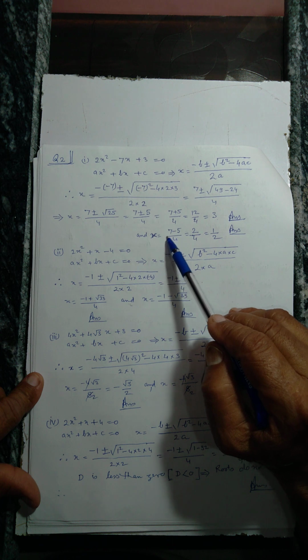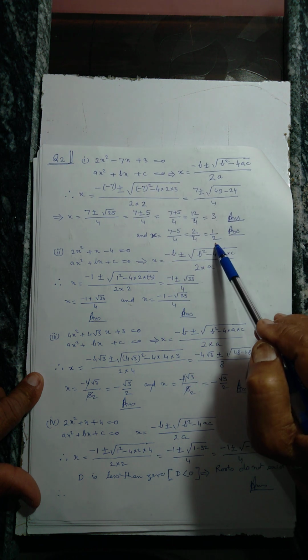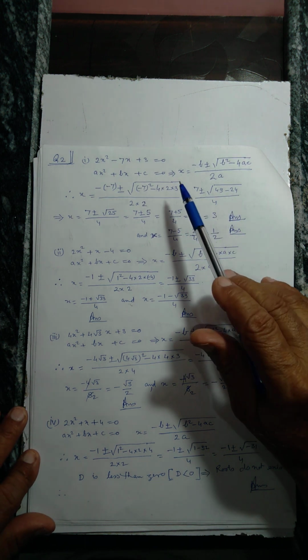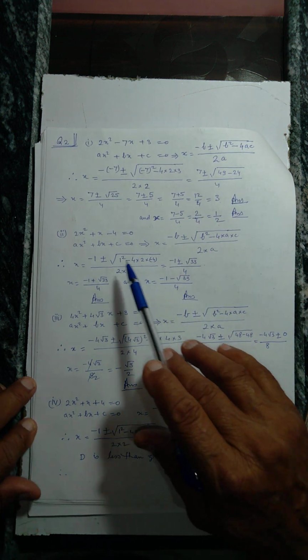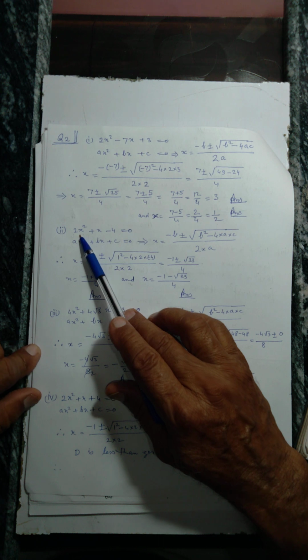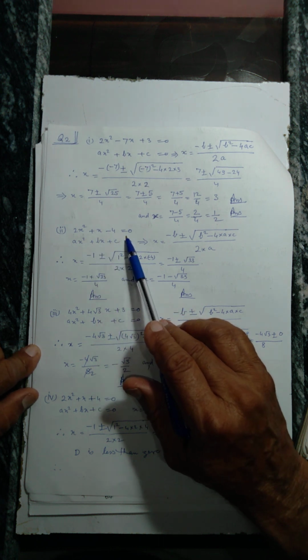In the second case, 7 minus 5 upon 4, that will be 2 by 4, and it will be 1 by 2. The same answer you will get, but by applying the quadratic formula. Now come to the second part, that is twice x square plus x minus 4 equal to 0.